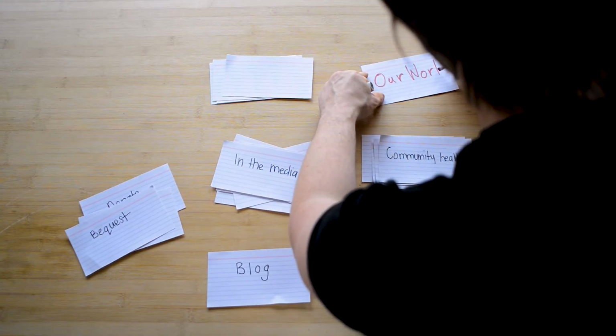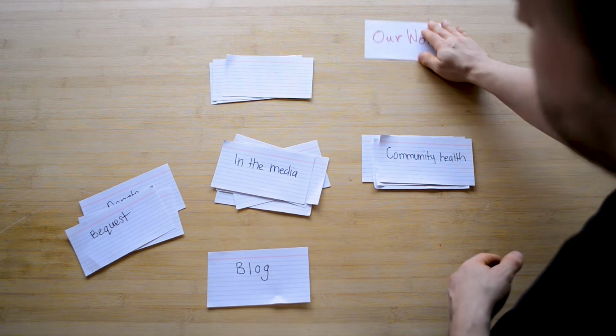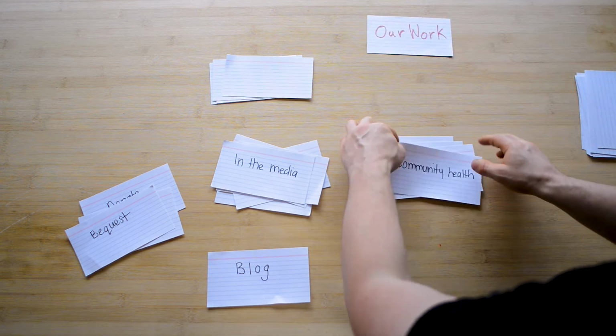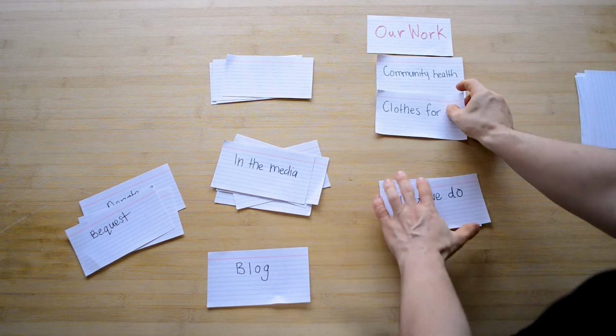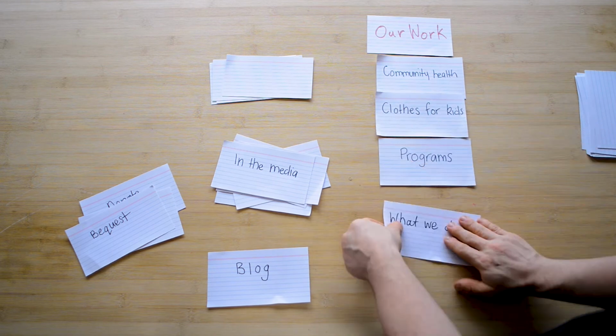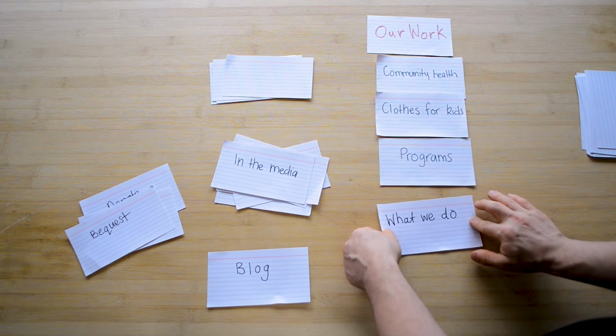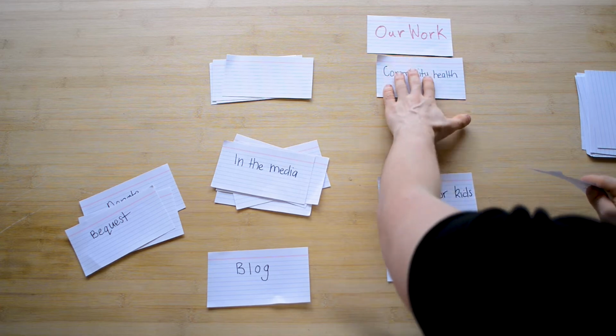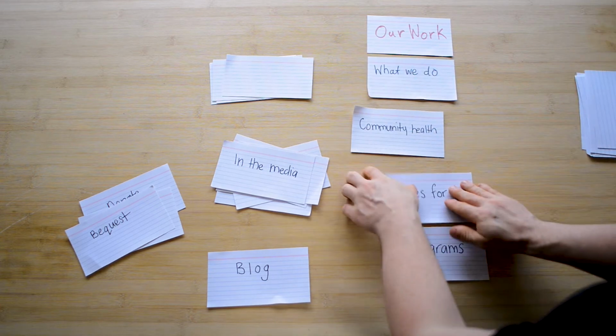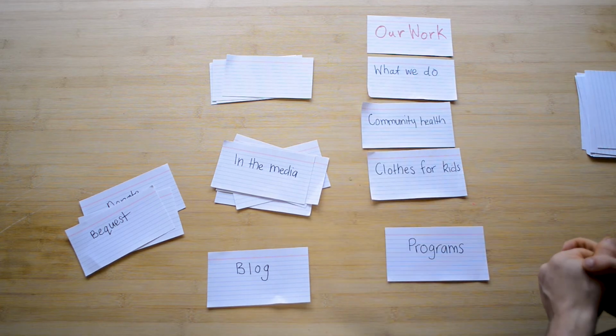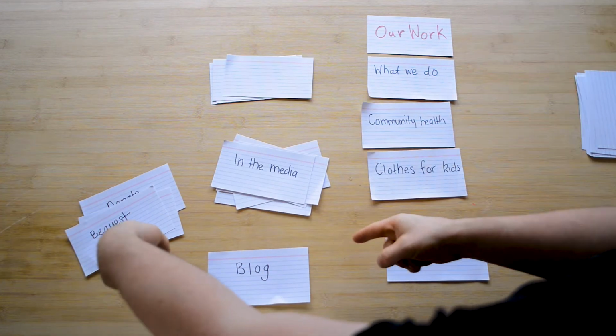So under "Our Work", the idea is community health, clothes for kids, and programs. What we do, I feel like that goes at the top. Now let's do the same for the other categories.